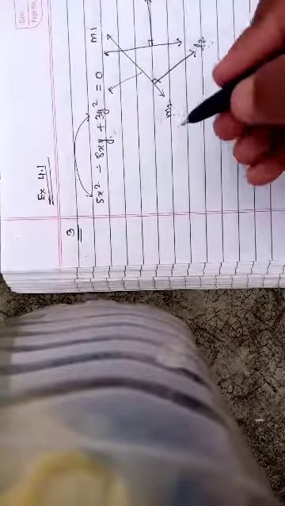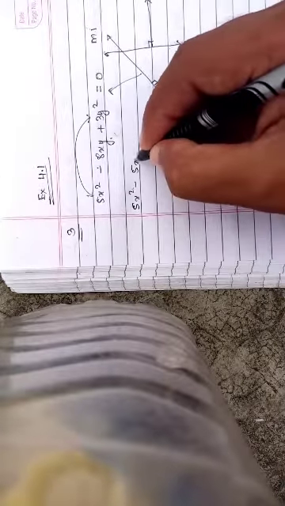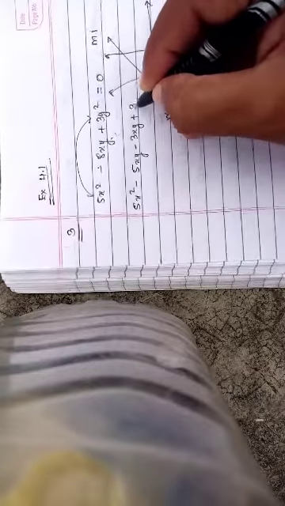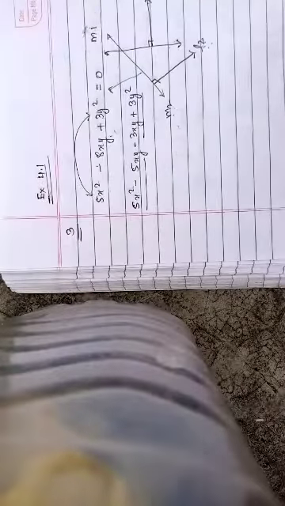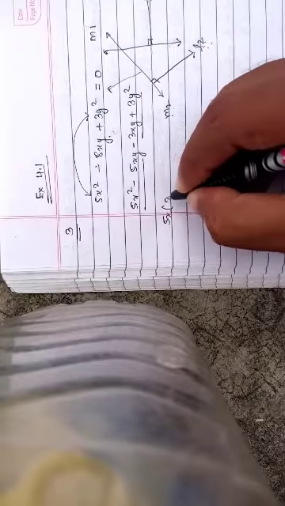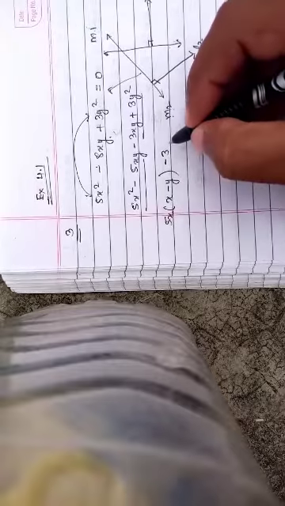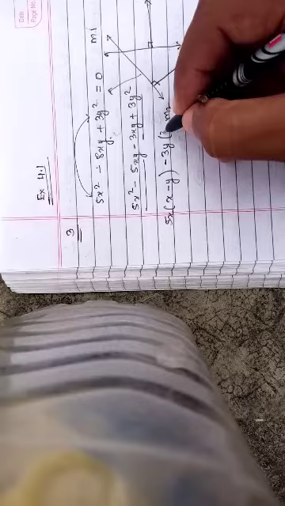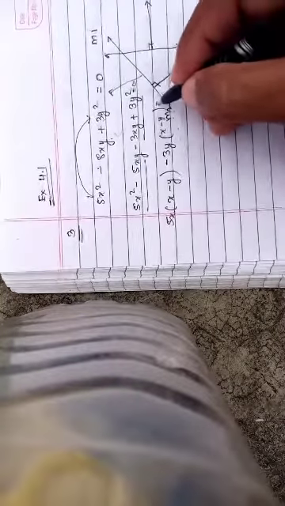You have to identify the factors such that 5x² − 5xy − 3xy + 3y². Now from here you will get the separate equations. Take 5x common, so the bracket is (x − y), and take −3y common, so inside the bracket you will get (x − y), which is equal to 0.